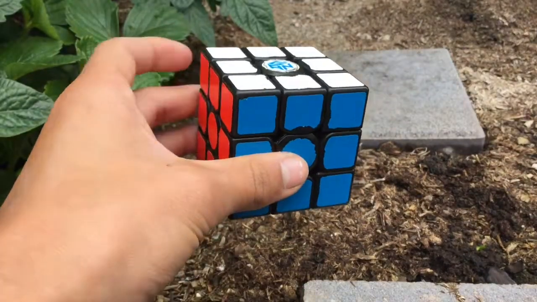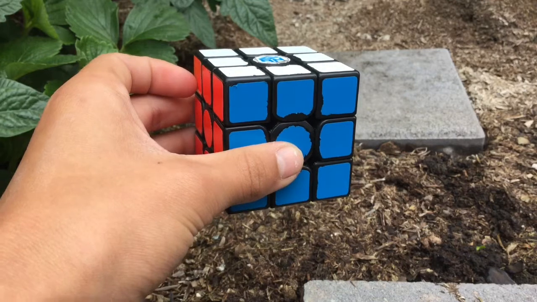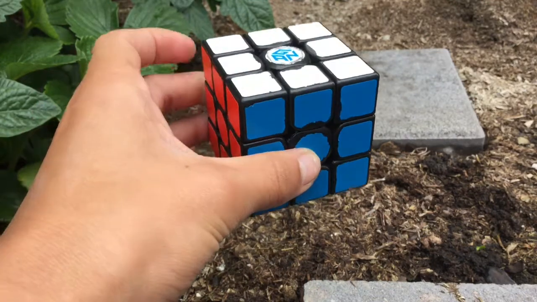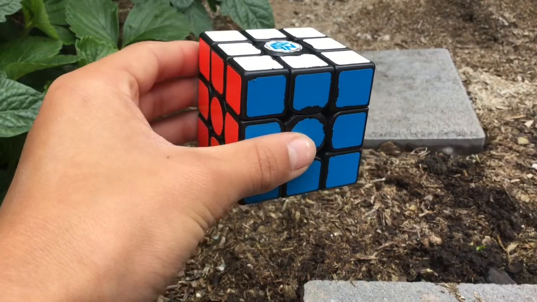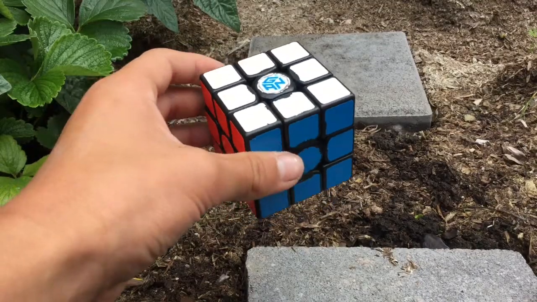Now this is my own creation, I came up with the algorithms and the cases myself, and it's super useful and easy to learn because there are only 8 algorithms. Now let's get on to the different cases.